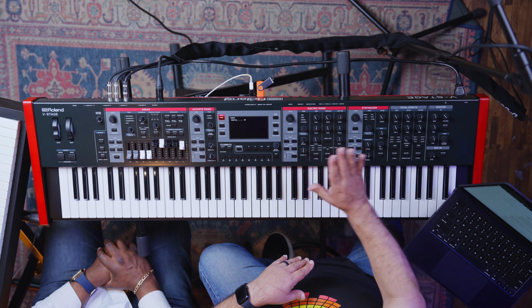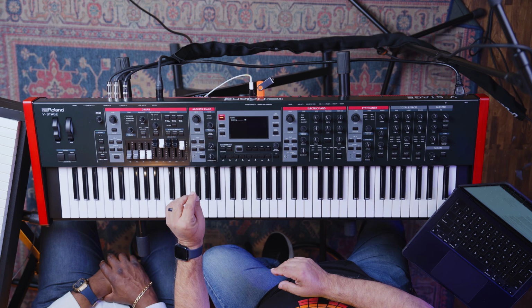Oh yeah, and once again, everything is in a scene. So a scene encompasses the organ section, acoustic piano, electric piano, synthesizer, and also the vocoder section. So we can have that all saved to the scene. And the scenes can also do things like save your external keyboard information. So if I have another keyboard I'm controlling with the V Stage, I can have it send out those program changes to that. That's a little more advanced, but it's really not that hard at all. It's pretty easy. Once you do it, you will love it.